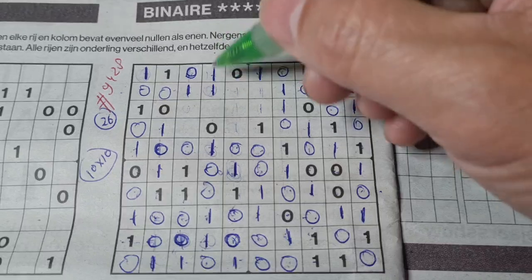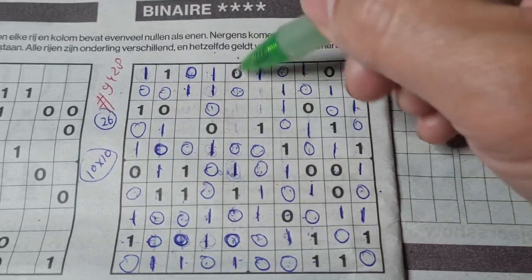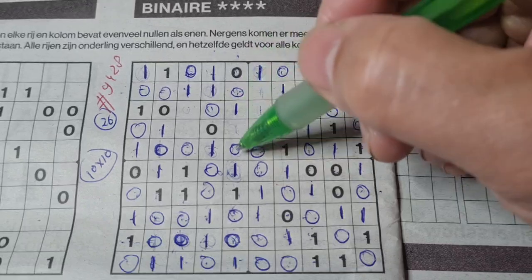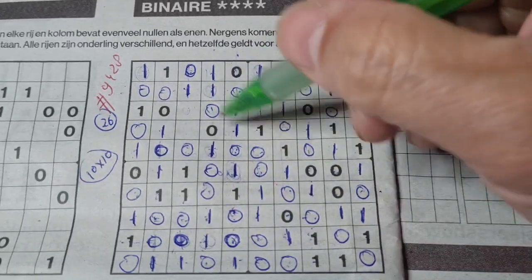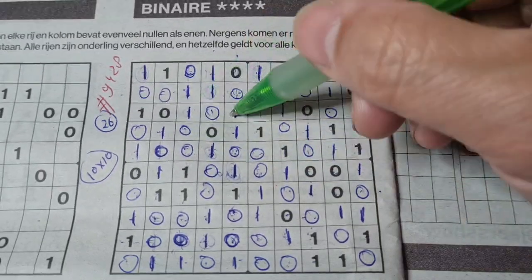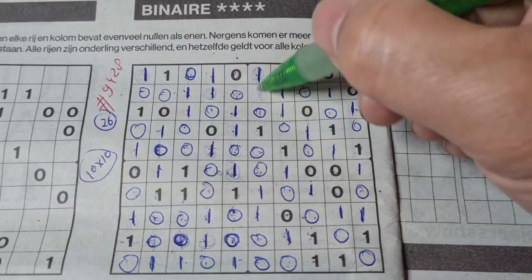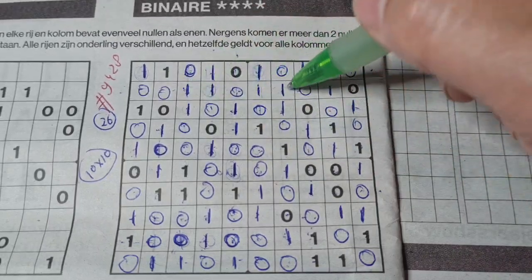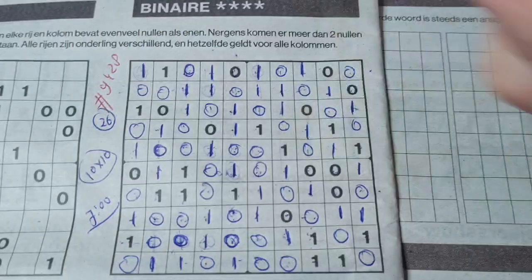Double ones, here no, there no. Double ones, here no, there no. Double O's, here 1, there 1. 1, 2, 3, 4, 5 O's, so the rest are ones. 1, 2, 3, 4, 5 ones, so the rest are O's. Double O's, here 1, there 1. Between the ones comes an O. 1, 2, 3, 4, 5 O's, so the rest are ones. Finished. Double check. 1, 2, 3, 4, 5. Correct. 7 minutes.